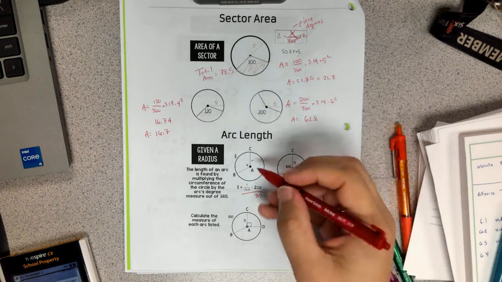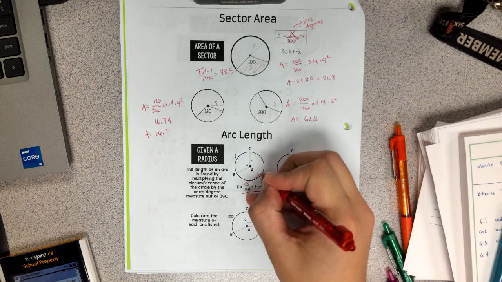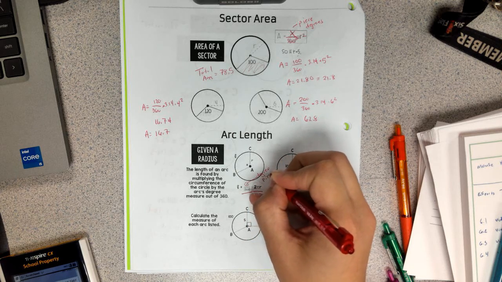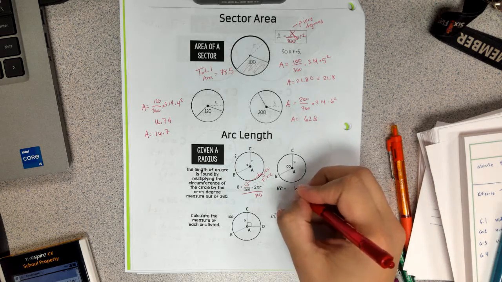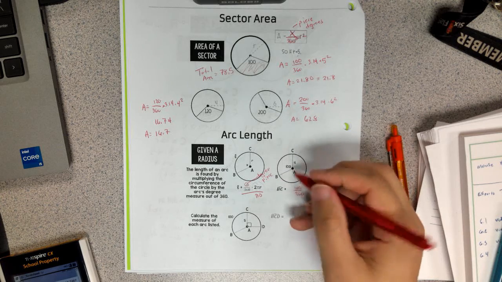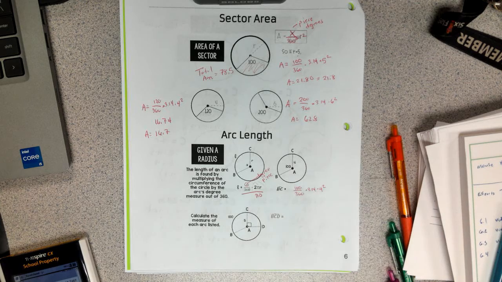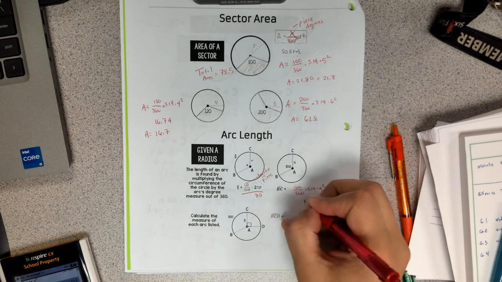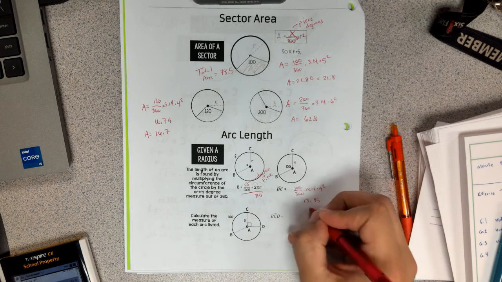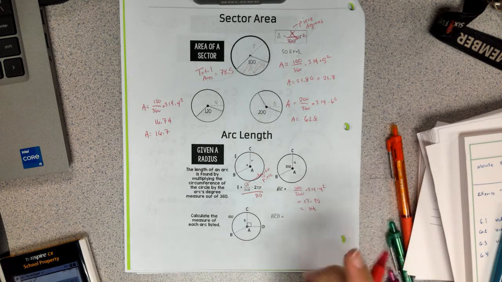So let's take a look at this first guy here. We have our x, again, which is our degree or our piece. So here my piece was 100 over 360. We're looking for minor arc BC, so that helps us out, times 3.14 times 4 squared. So we type that directly into our calculator. And I get 13.95, which rounds to 14 as the, oops, sorry, that's incorrect.